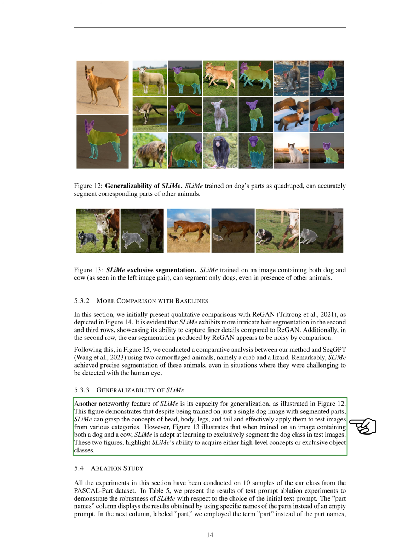SLiMe also has a strong capacity for generalization. For example, after being trained on a single image of a dog with segmented parts, SLiMe can understand the concepts of a dog's head, body, legs, and tail and apply them to test images from various categories. Moreover, when trained on an image containing both a dog and a cow, SLiMe can learn to segment only the dog class in test images. This shows SLiMe's ability to learn either high-level concepts or specific object classes.